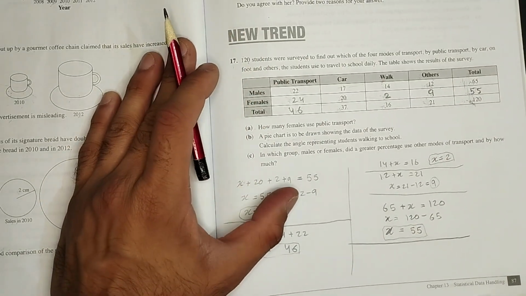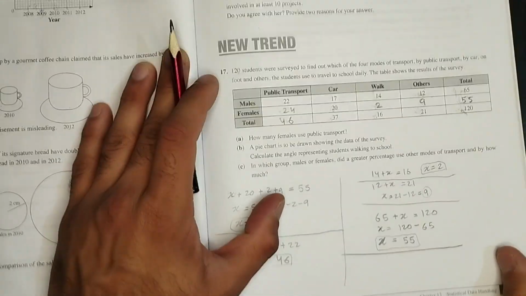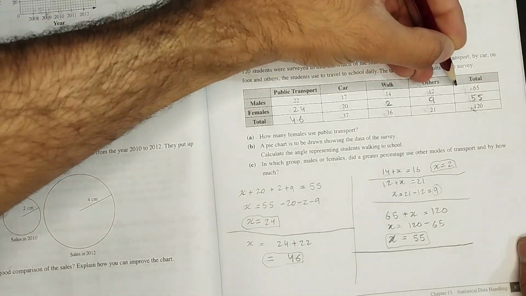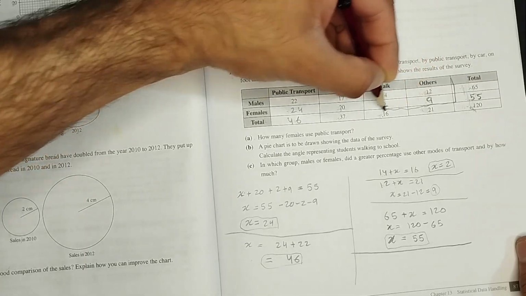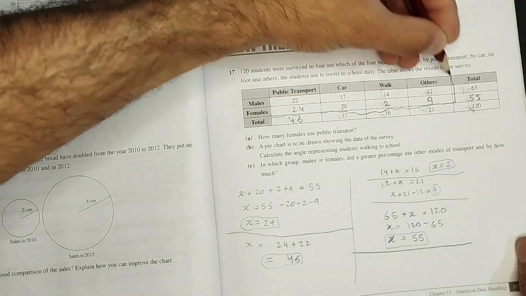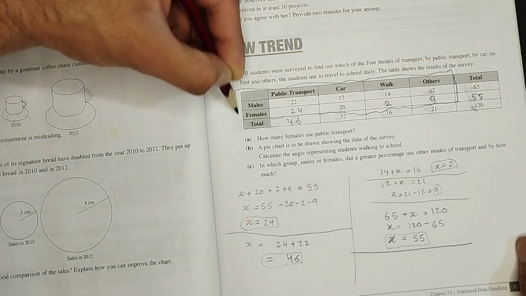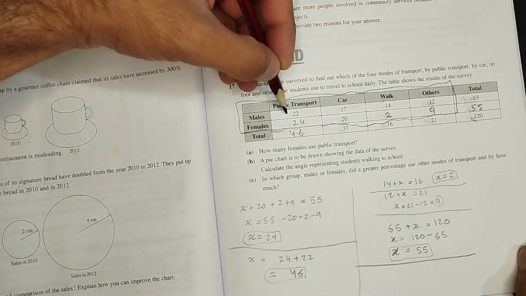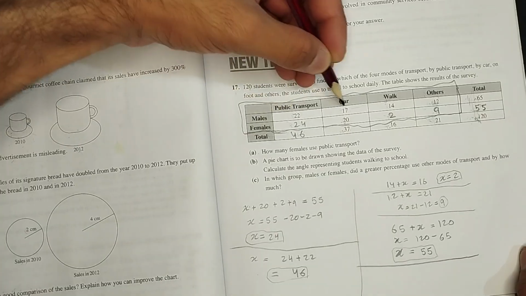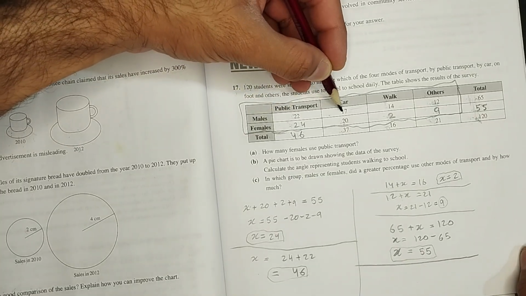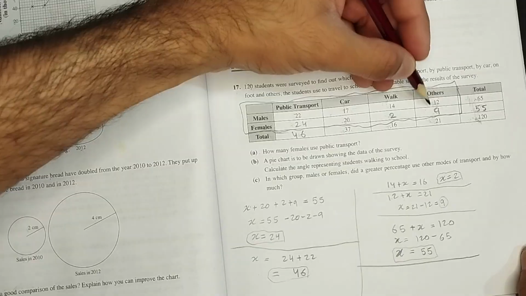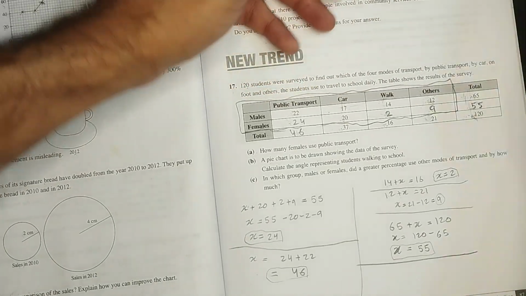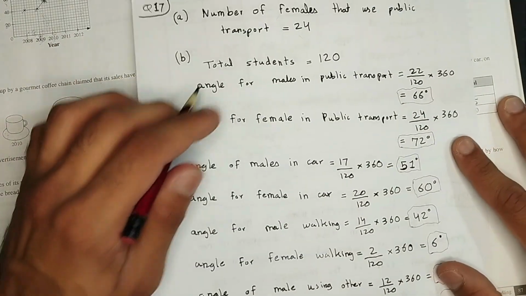But I used a different method. I wanted a more precise pie chart. So what did I do? I selected this table. Yep, this is the public transport for males. Then this is going to be our one slice. Cars for males is going to be another slice. This is going to be another slice. This is going to be another slice. So we're going to have a total of 8 slices, okay? And 8 different angles we need to find. That's what I did here.